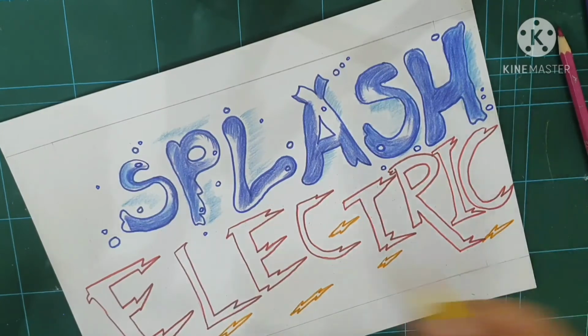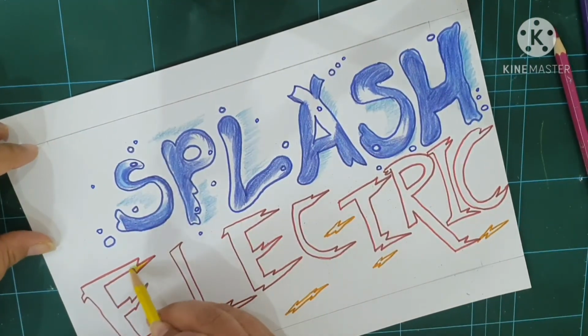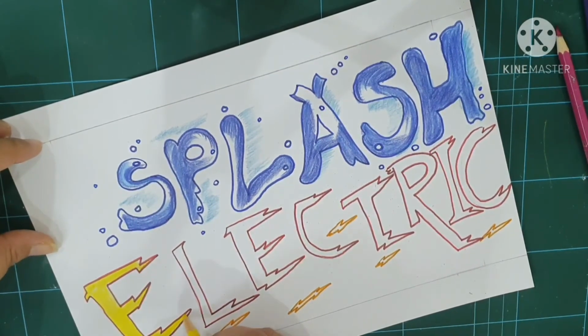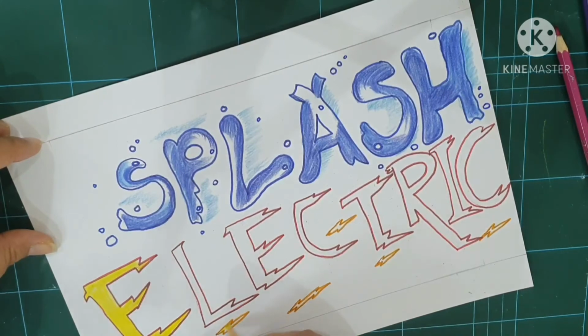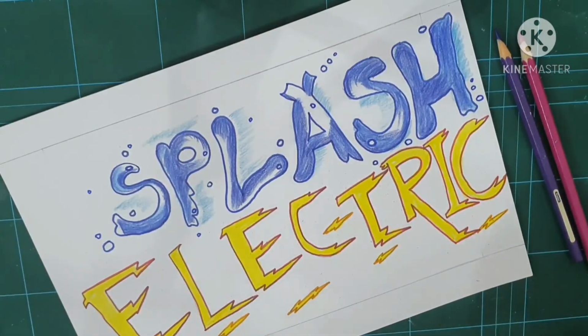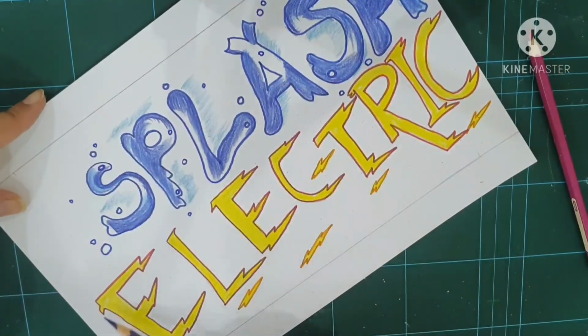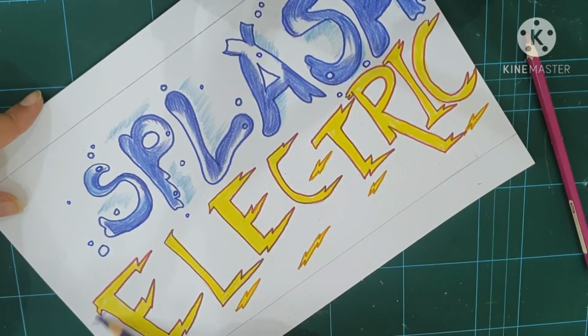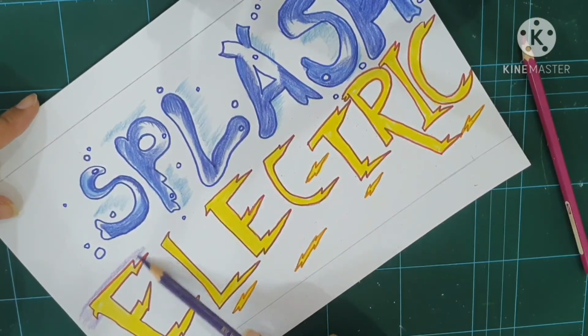I'm using yellow color because red outline I have already given. Now let's complete the coloring work, yellow. And the electric sparks which I have done towards the corner also, you have to color them yellow. After completing yellow color for the electric, I'm taking purple color. Just go ahead with the shading part around E, like this.